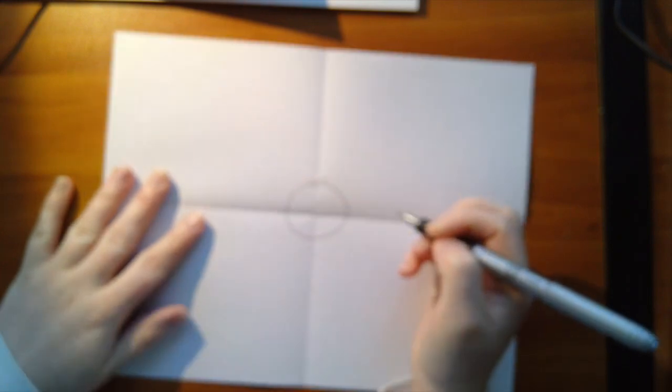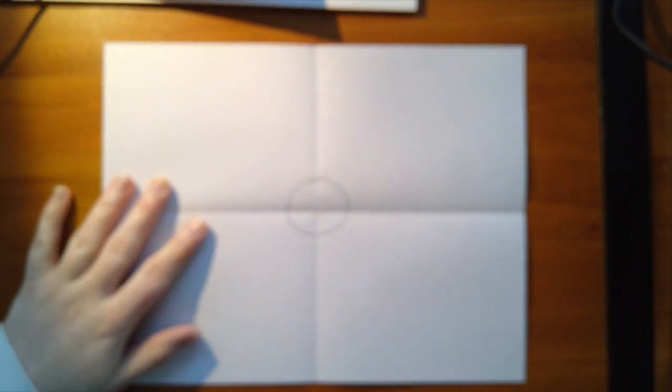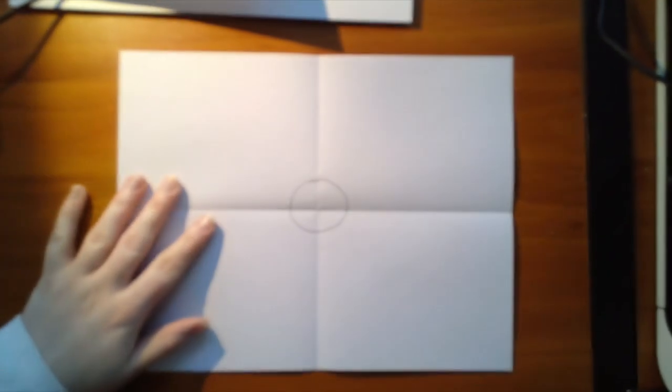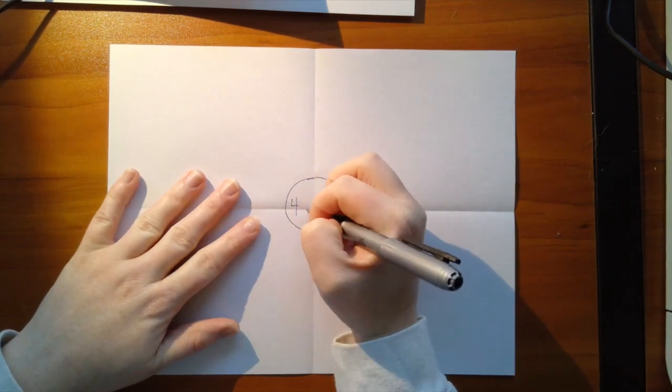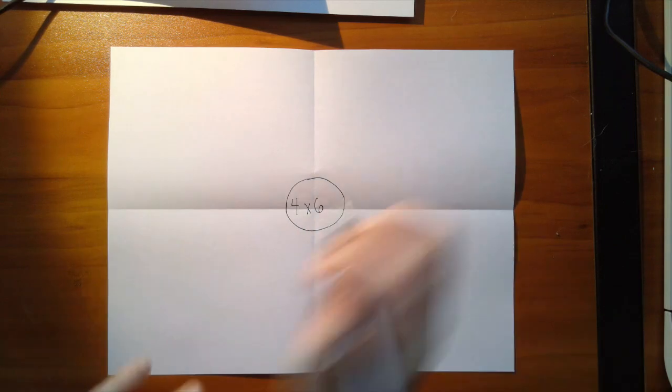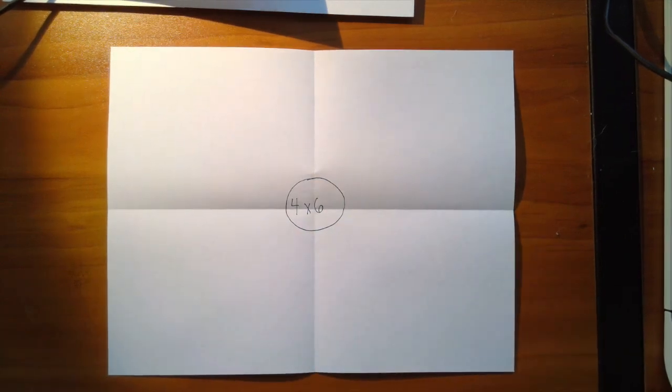Okay, so you have a piece of paper that has 4 boxes like this. Okay, and in the middle we're going to draw a circle. Here we go. And we're going to write a multiplication fact. So I'm going to start with the fact 4 times 6. So I'm going to write in the middle 4 times 6. Okay? And you can follow along with me to do this one.